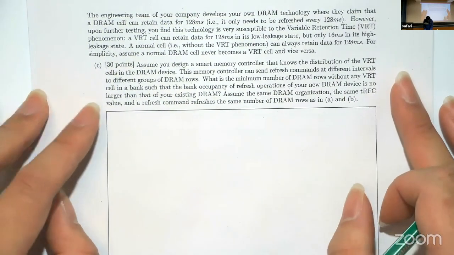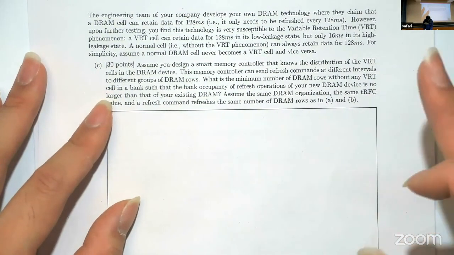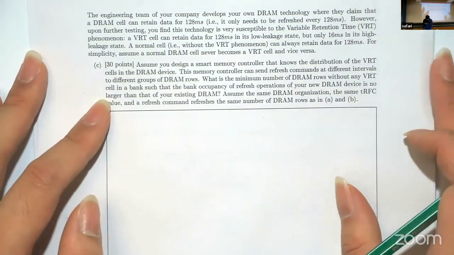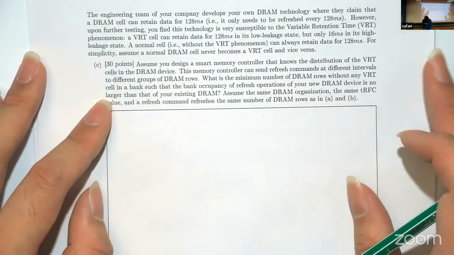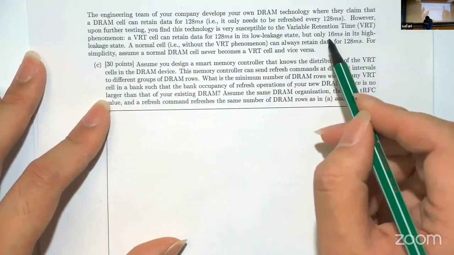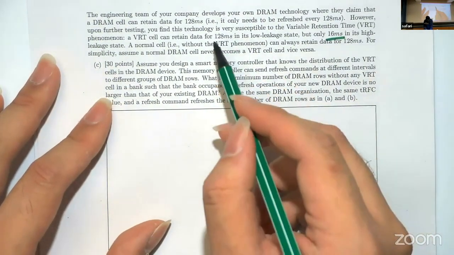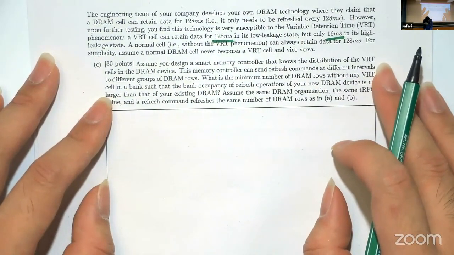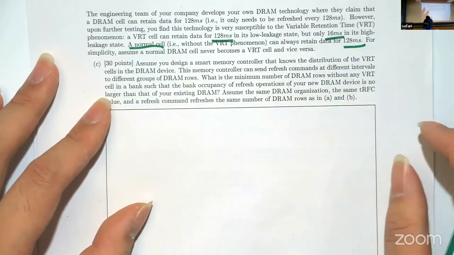So if the DRAM cell is a VRT cell, then it can experience 2 leakage states: a high leakage state where it only retains data for 16 milliseconds, and a low leakage state where it can retain data for 128 milliseconds. And the normal DRAM cell can always retain data for 128 milliseconds.